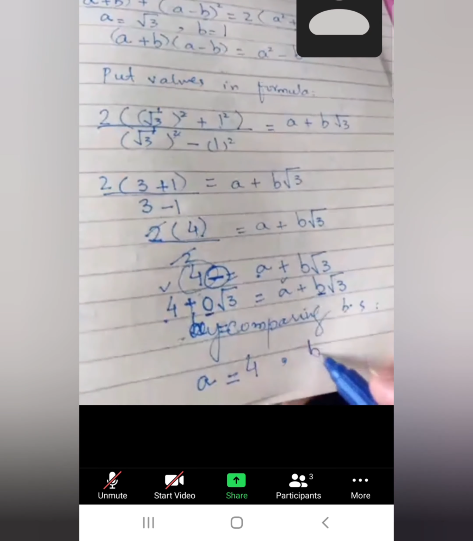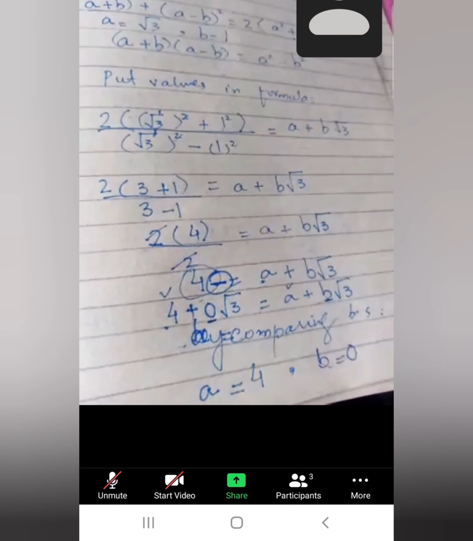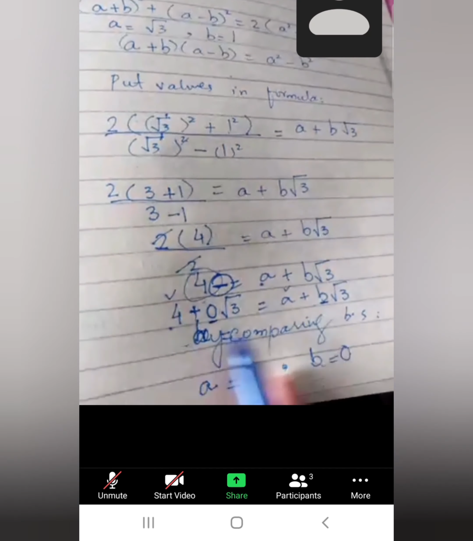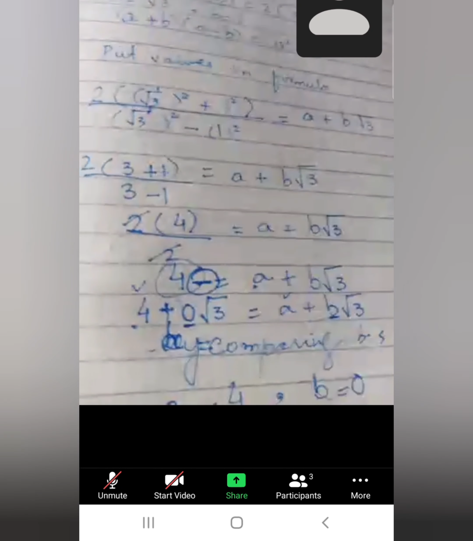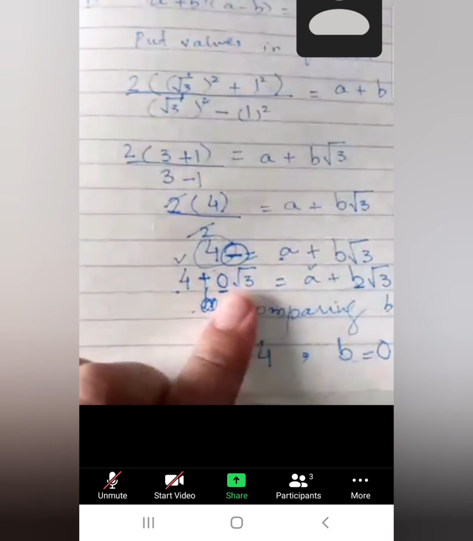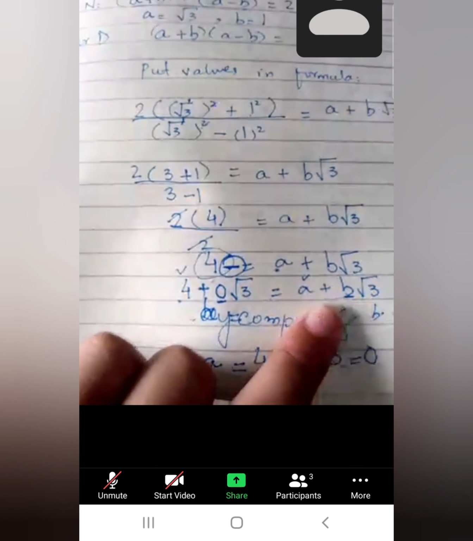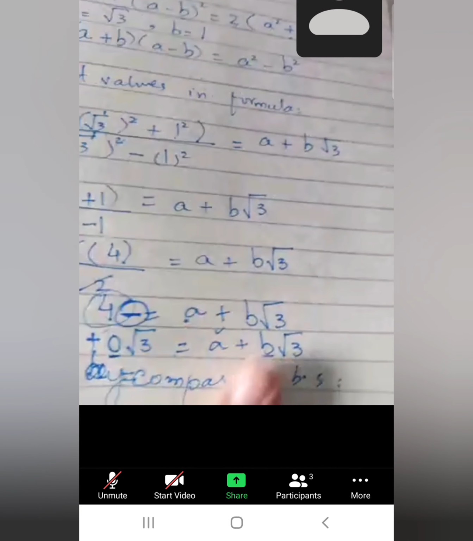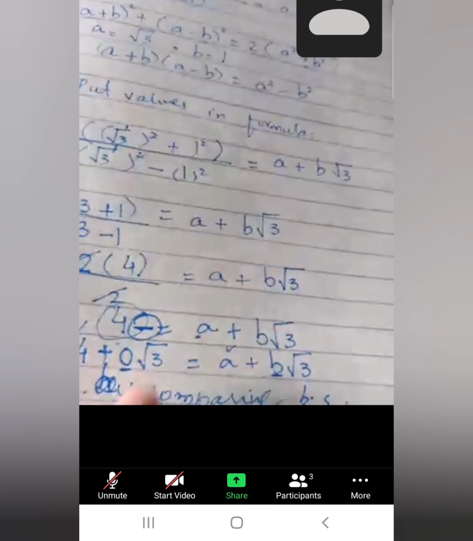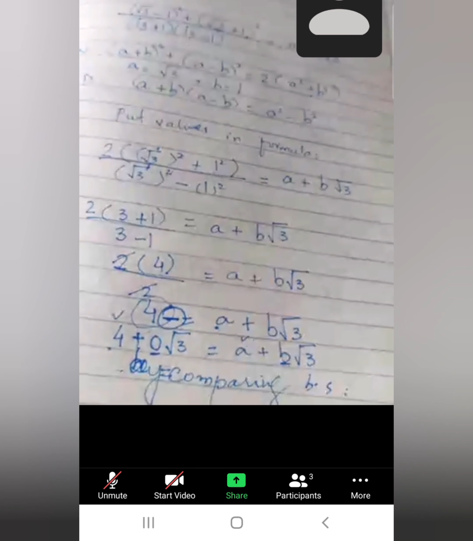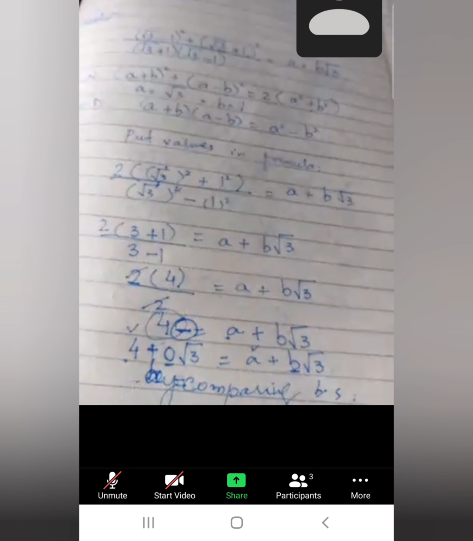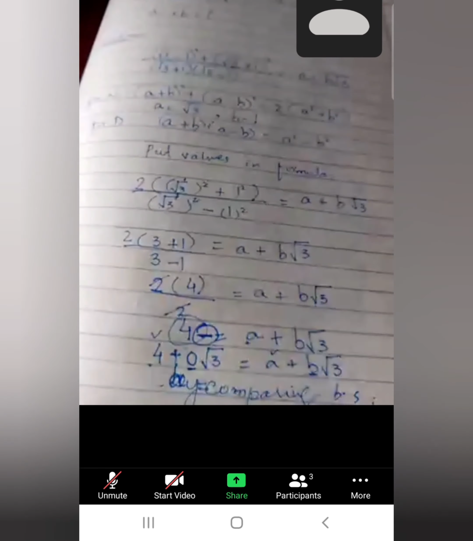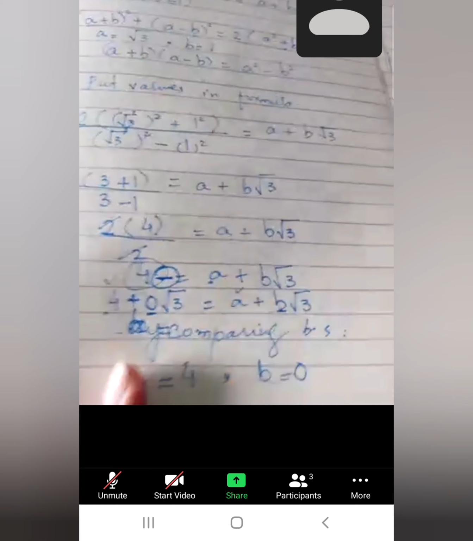If there were no square root 3, the value of a plus b would just be 4, a would be 4, and we would have to mention b as 0, because the solution must be in the form a plus b square root 3. So it must be there. If it is not here, we write it with 0 because 0 means nothing. So this is your b and a.